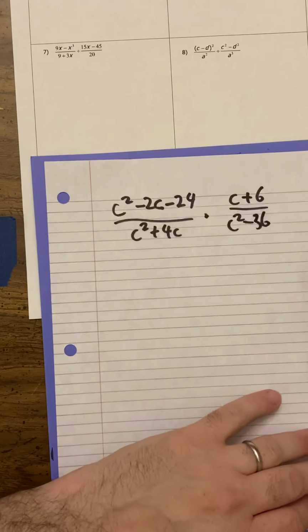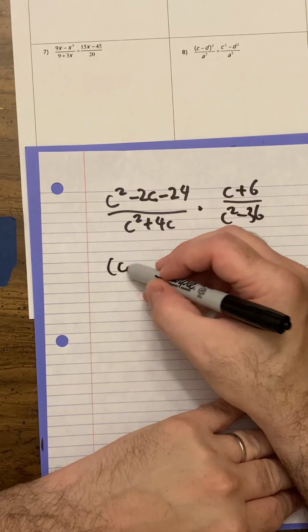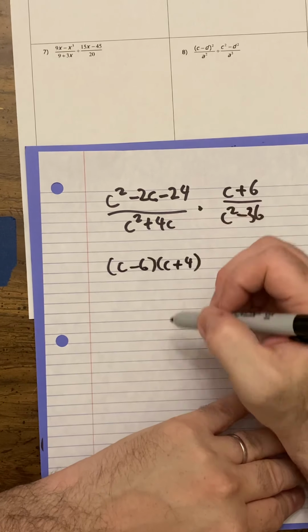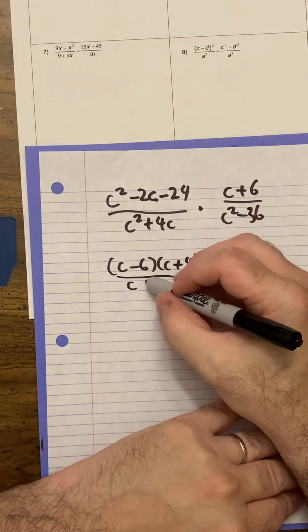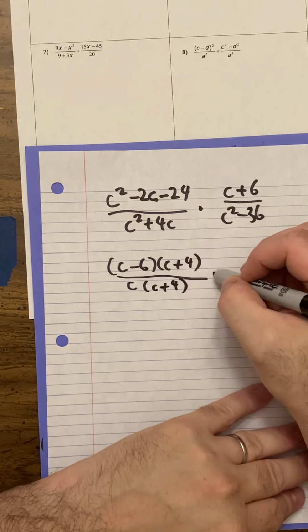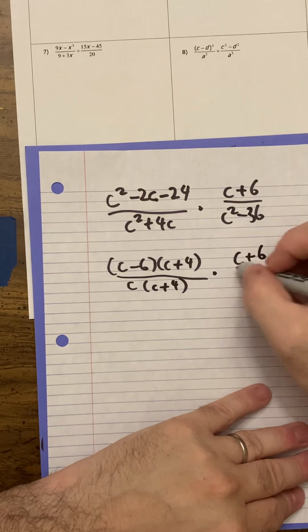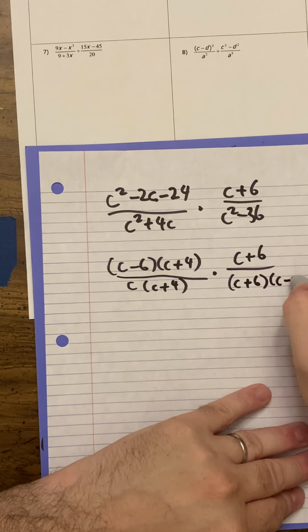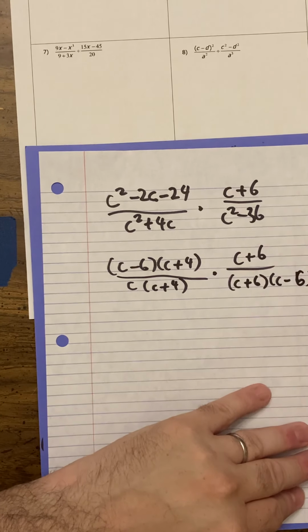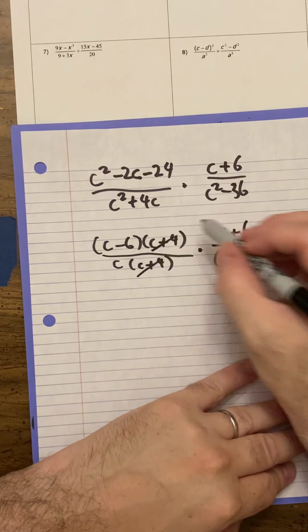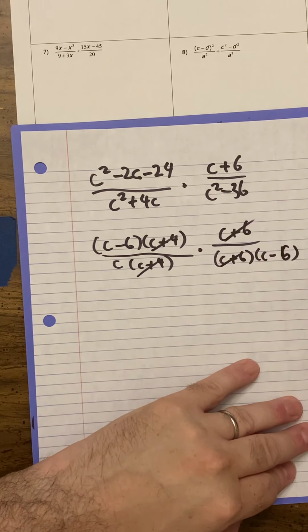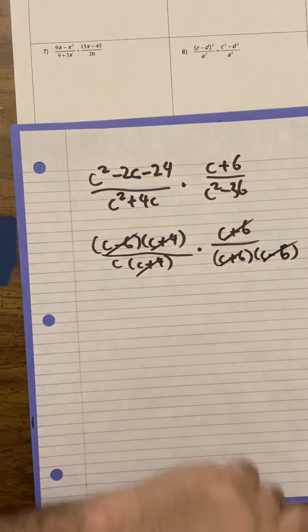Now we're going to factor everything we can. This can be factored at c minus 6 and c plus 4. This we can pull out as c times c plus 4. This cannot be reduced. And this is a difference of 2 squares, c plus 6 and c minus 6. And let's see what we got here. C plus 4 is they divide out to 1. C plus 6 is divide out to 1. C minus 6 is divide out to 1. And you have c left.